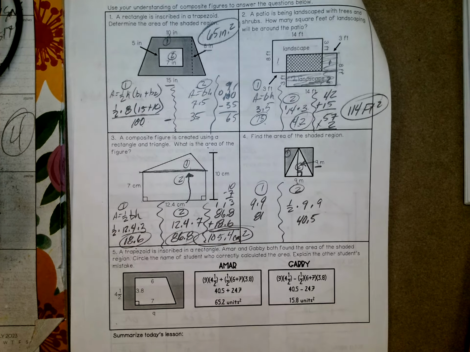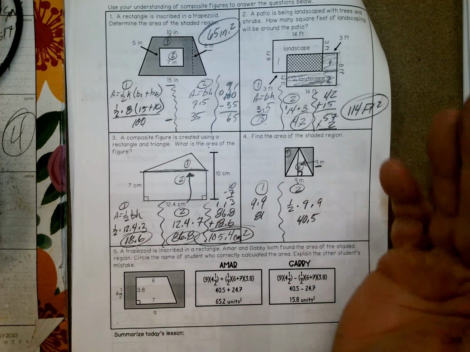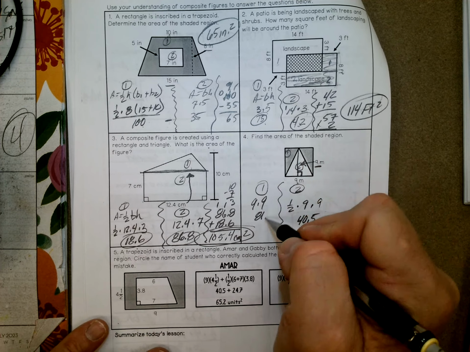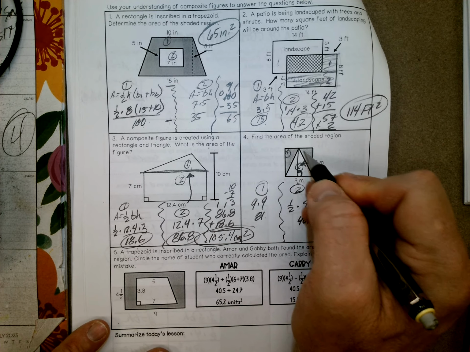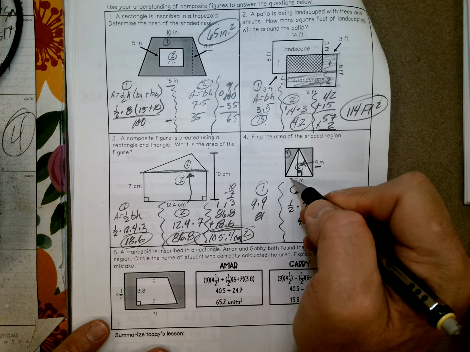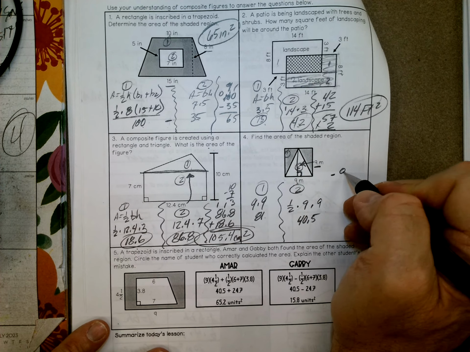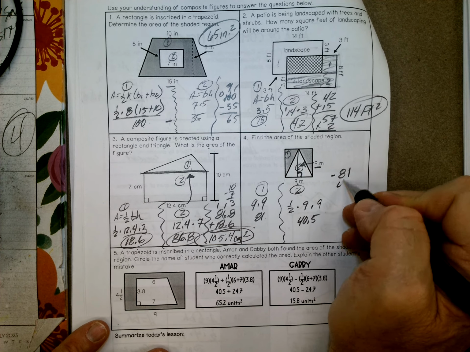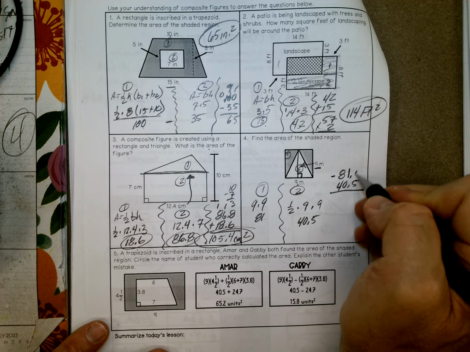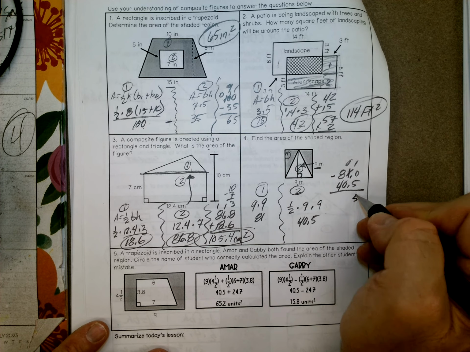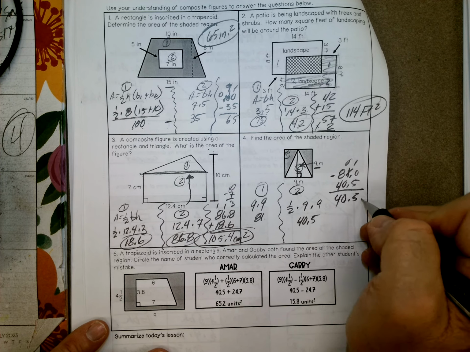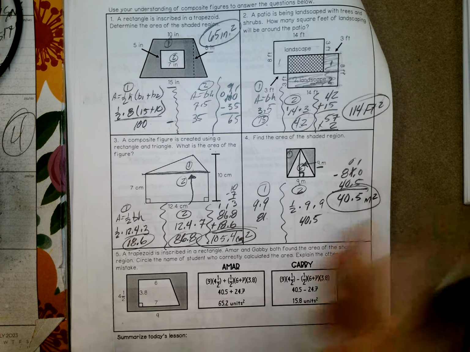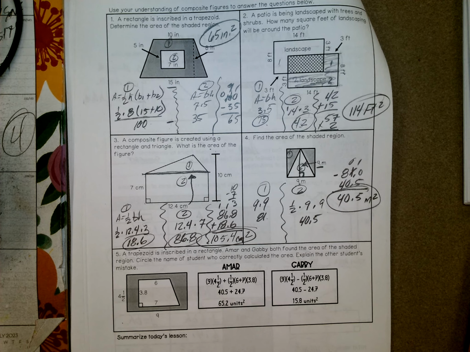40.5. Now, here's the caveat. Do we add these two or subtract them? Well, what we're going to do is this is the area of the whole thing. This is the area that's not shaded, the piece that's not shaded. So what I'm going to do is subtract those. 40 and 5/10, and that's going to be meters squared. Okay. So again, looking at it, getting into it.